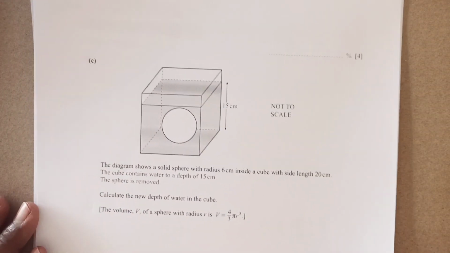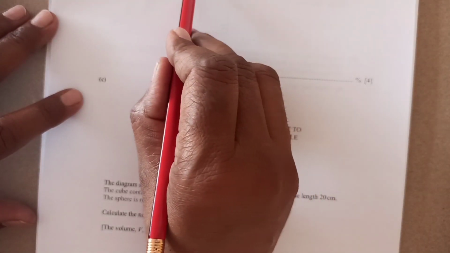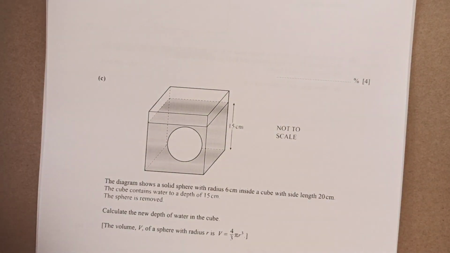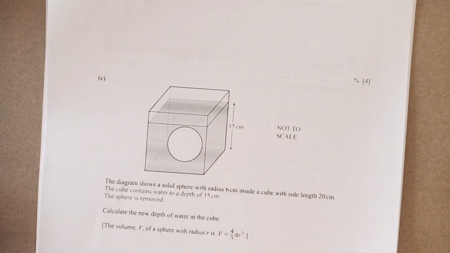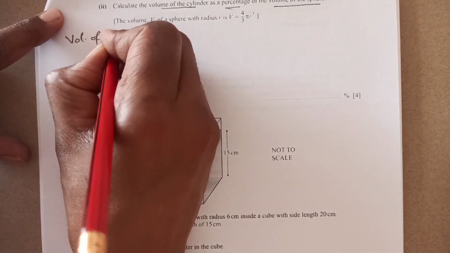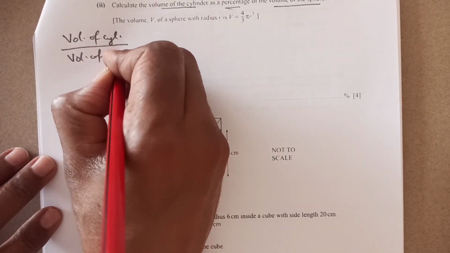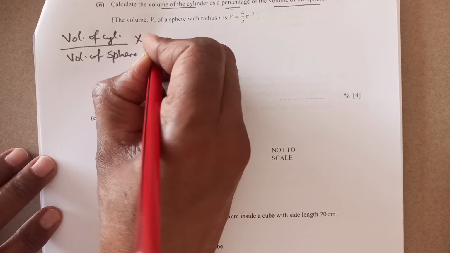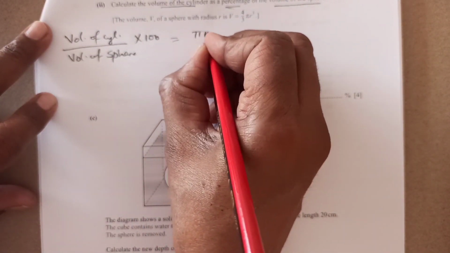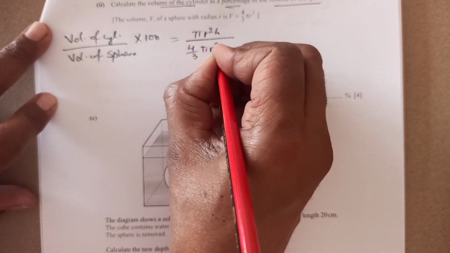Now part 2, calculate the volume of the cylinder as a percentage of the volume of the sphere. Now we are looking for the percentage, so we will have volume of cylinder over volume of sphere, times 100. That will be the percentage. Volume of cylinder is pi r squared h. Volume of the sphere is 4 by 3 pi r cubed, right?